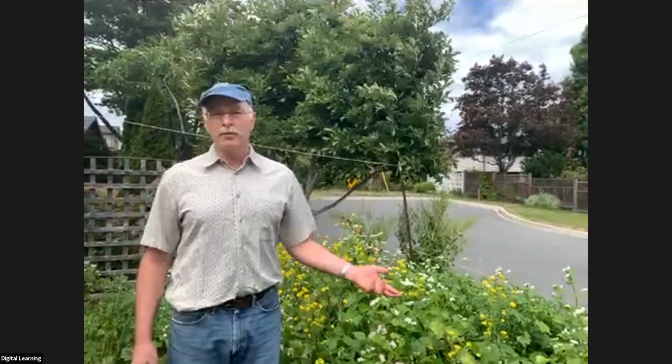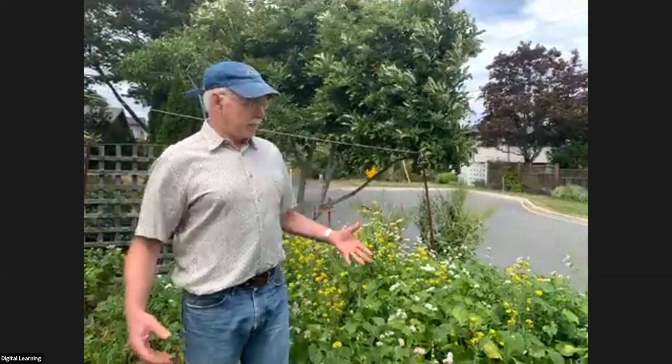British Columbia is full of plants from all over the world. Our major crops: canola is from the Mediterranean, apples are from Kazakhstan, cherries are from the Caucasus, lentils are from the Middle East, wheat is from the Middle East, potatoes are from South America, and on it goes. And we have just a small snapshot of some of that diversity here in my poorly managed garden.